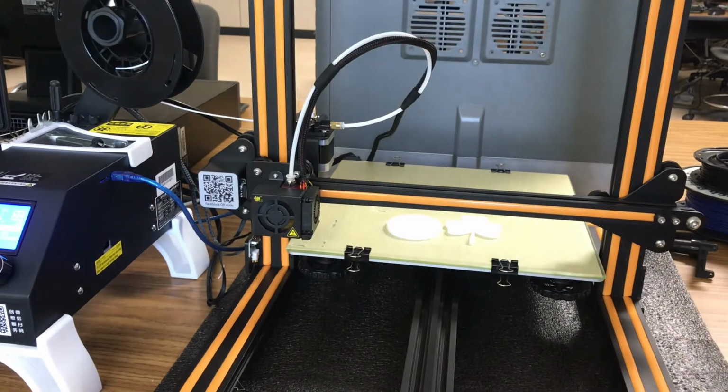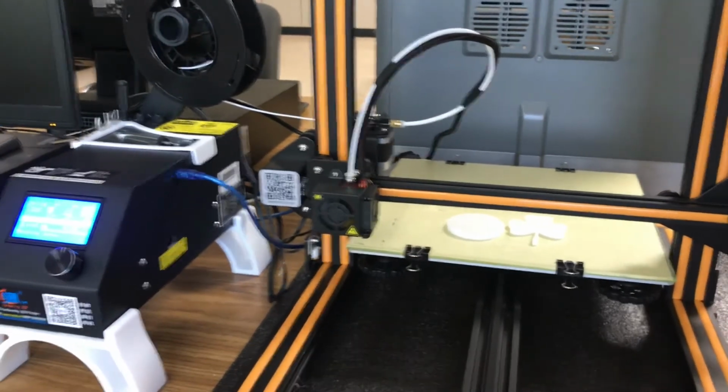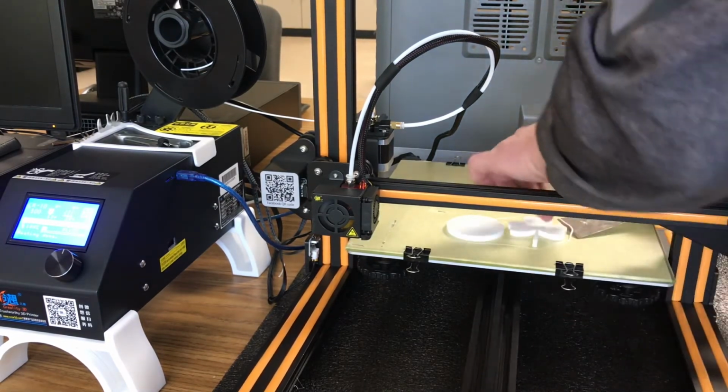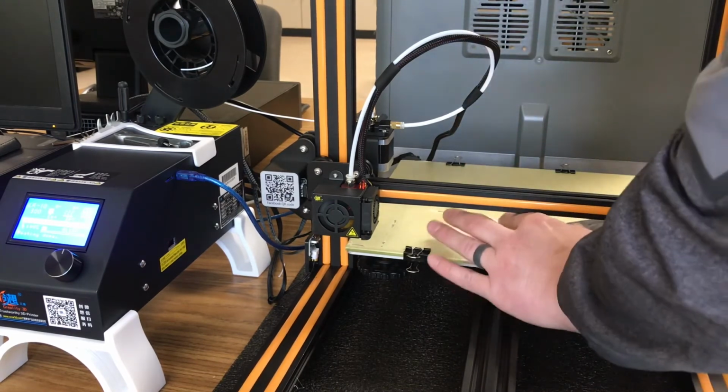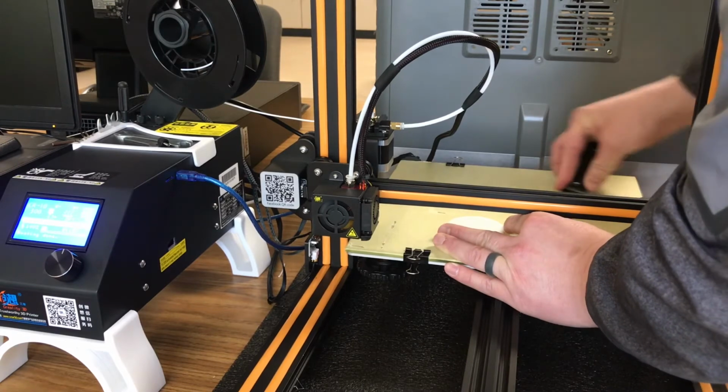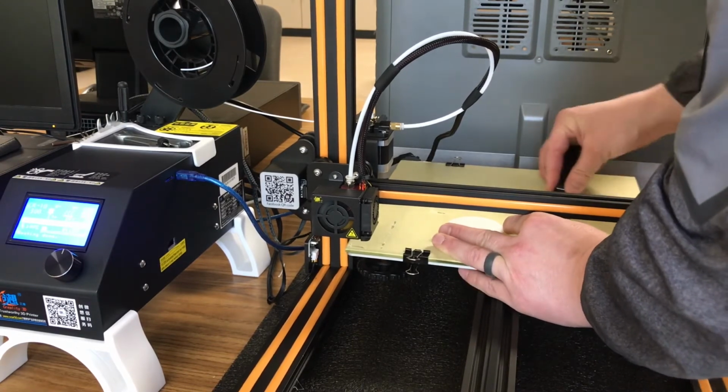Okay, so this print has now finished up on the CR-10 machine. And so again, I'll show you quickly how to get the parts off. We grab our scraper. This one you don't have to take the bed off for. We just do it really carefully. We work our way around.